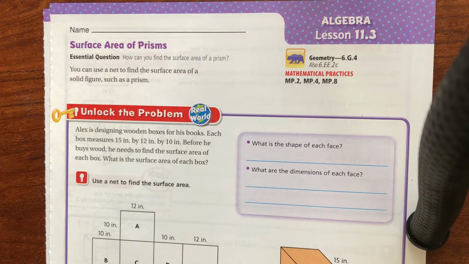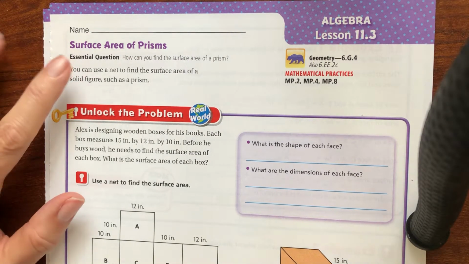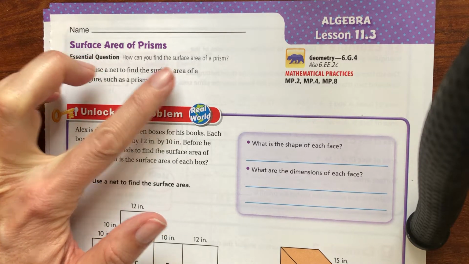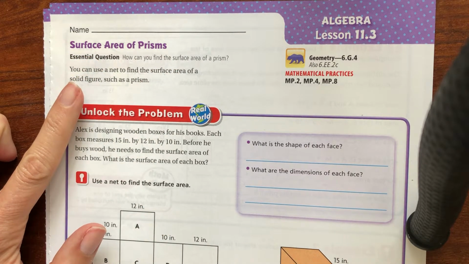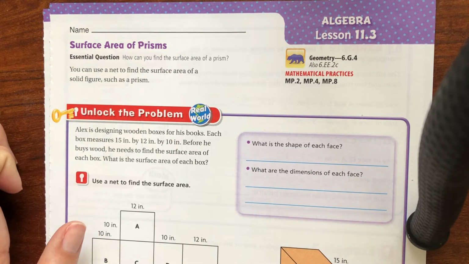Lesson 11.3, found on page 443 of your big book, continues the concept of finding the surface area of prisms. So how can you find the surface area of a prism? You can use a net to find the surface area of a solid figure such as a prism.